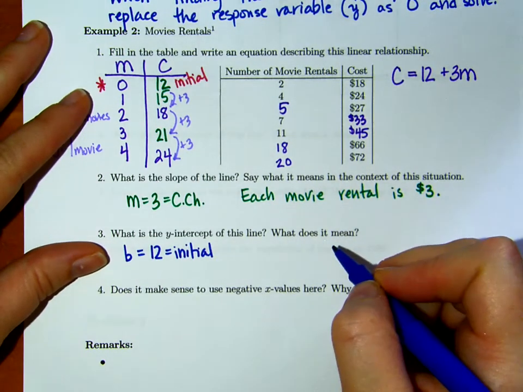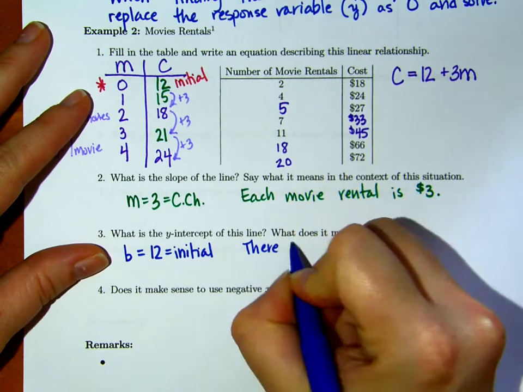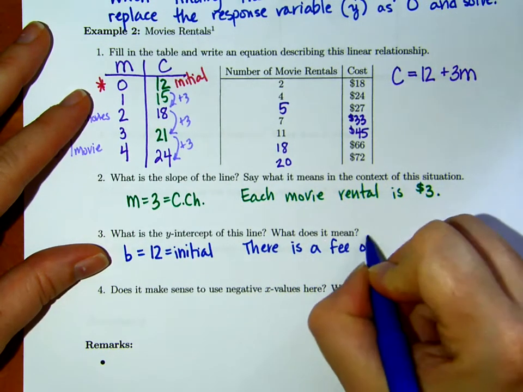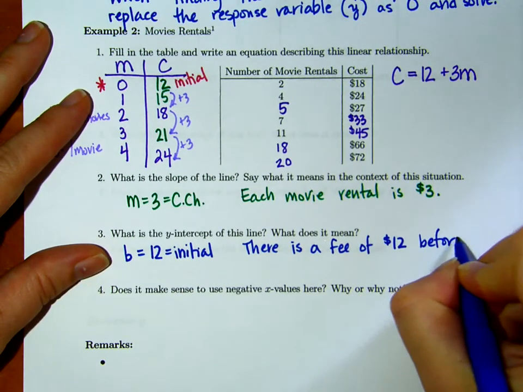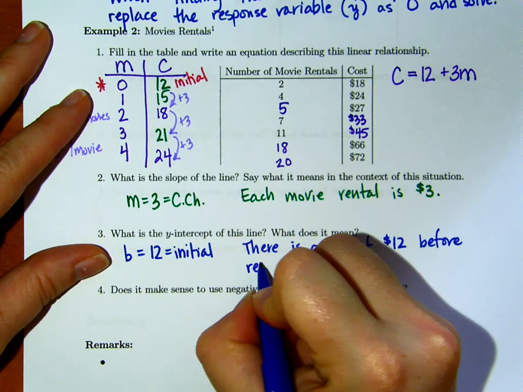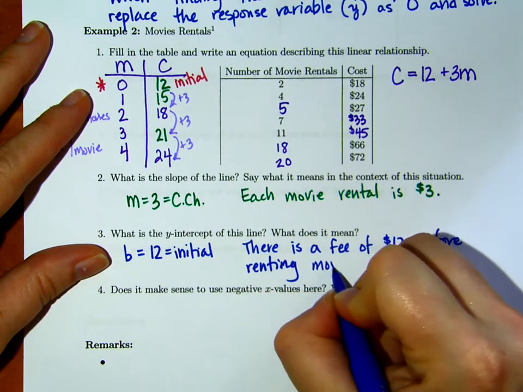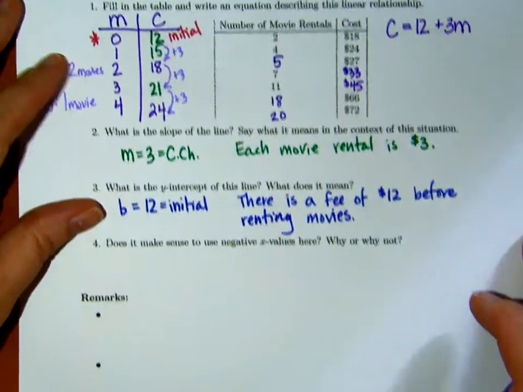And what does it mean? Well, there is a fee of $12 before renting movies. Or maybe in order to rent movies.